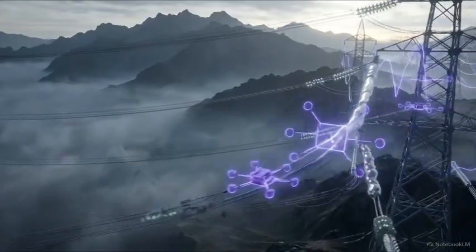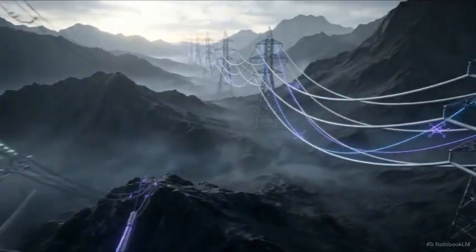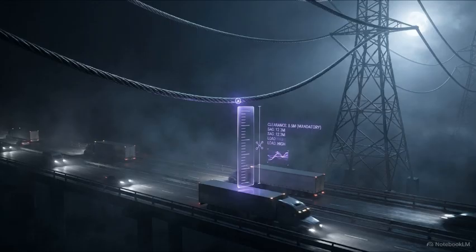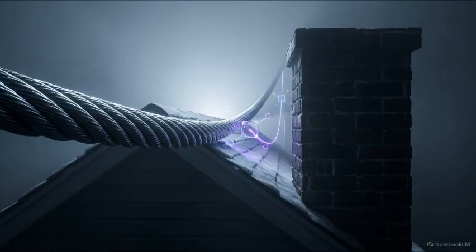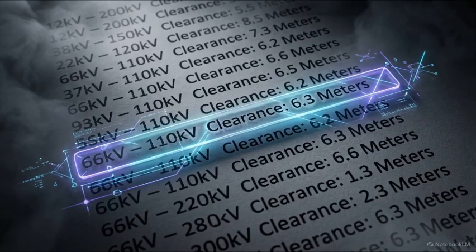Apply these calculations on a macro scale. There are millions of miles of transmission lines spanning the globe, and every single span is mathematically optimized for its exact location. Maintaining strict physical clearances is a legal mandate imposed by governments to prevent civilian casualties and property destruction. We can see this directly in the Indian electricity rules. A transmission line operating between 66 and 110 kilovolts is legally required to maintain exactly 6.3 meters of clearance from the ground at all times.